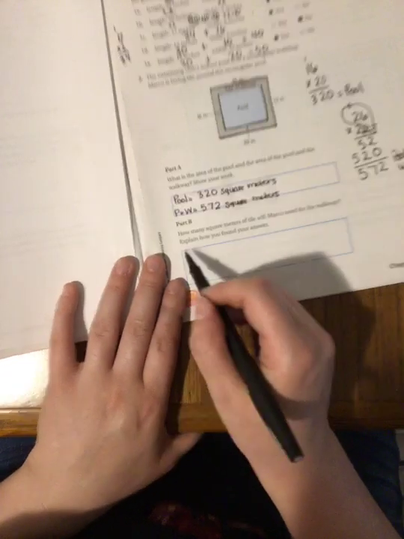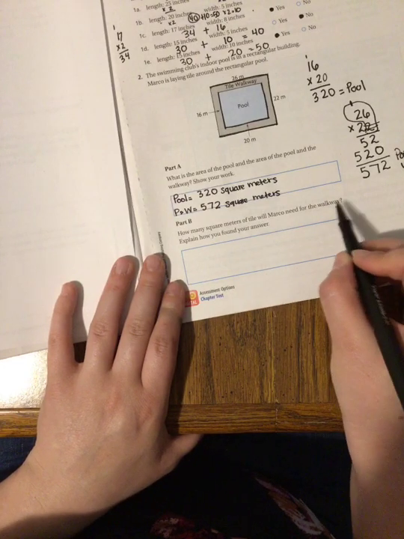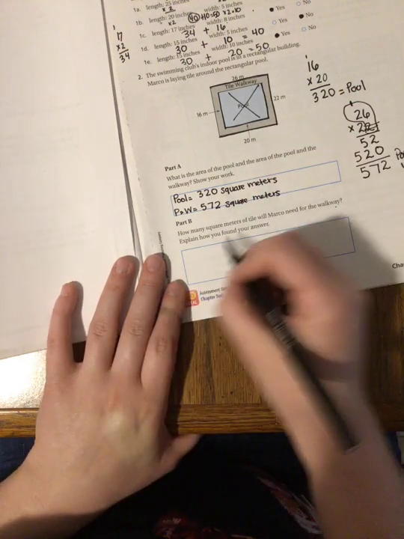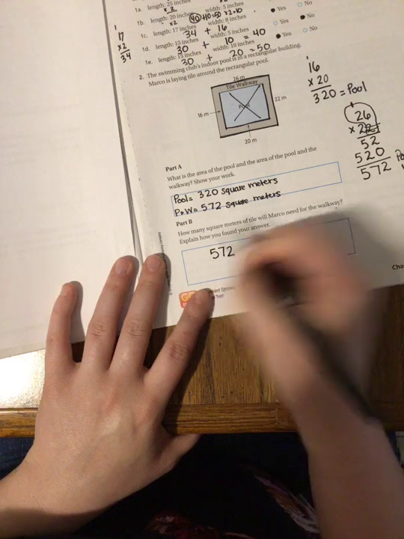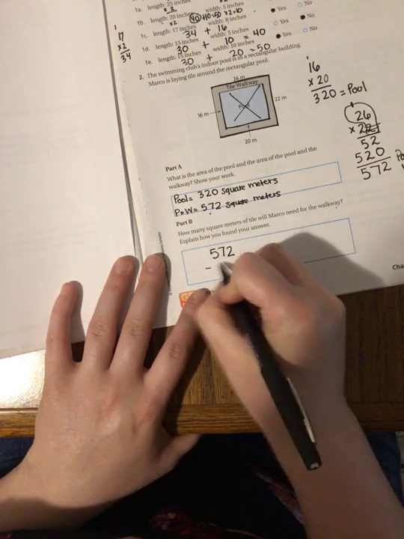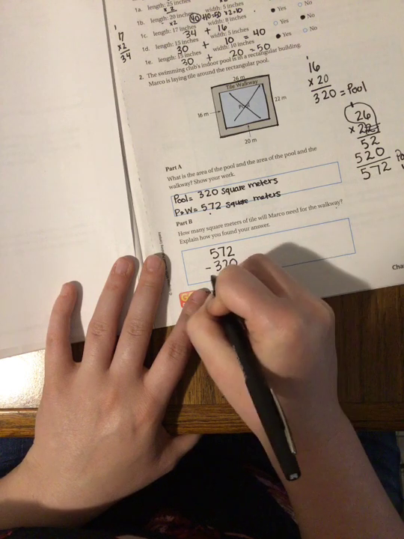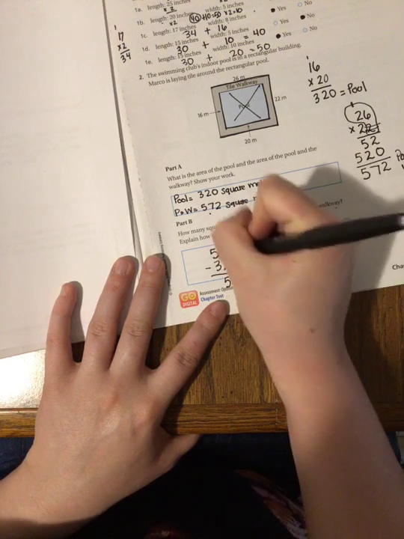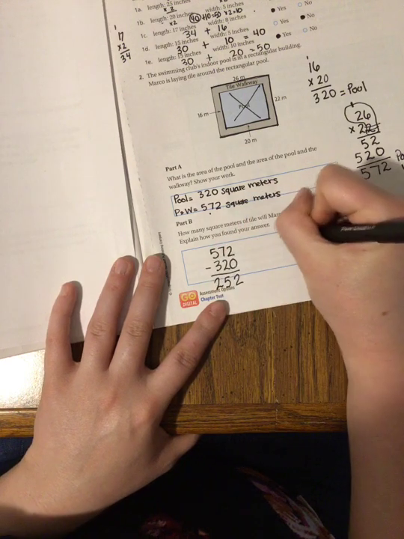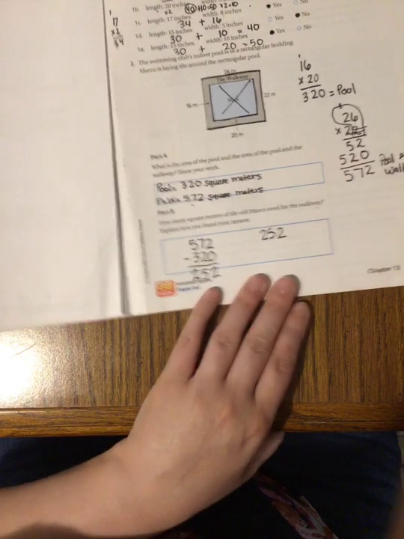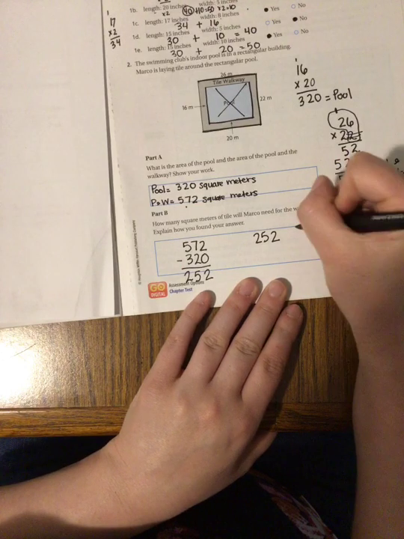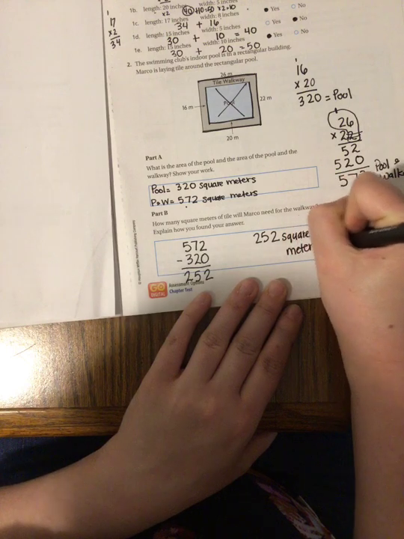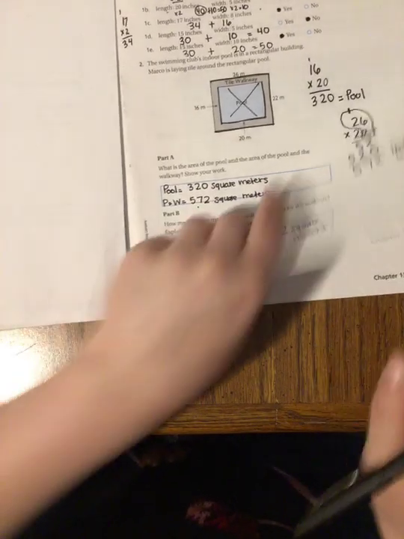Now it says for part B, how many square meters of tile will he need for the walkway? Well, we know we're not going to put tile inside the pool, so we're going to take our 572 from up here, and we're going to subtract 320 because that's the area of the pool. 2 minus 0 is 2, 7 minus 2 is 5, 5 minus 3 is 2. So that means we're going to need a total of 252 square meters. All right.